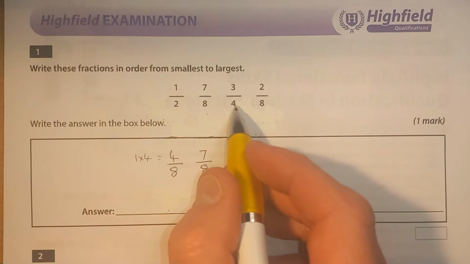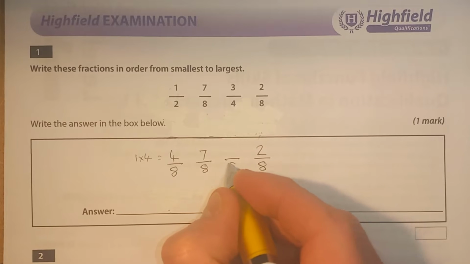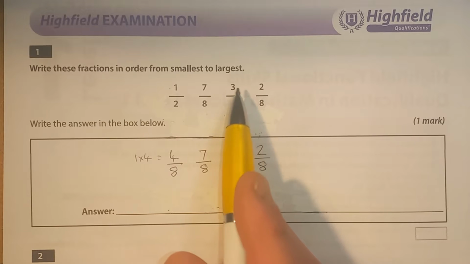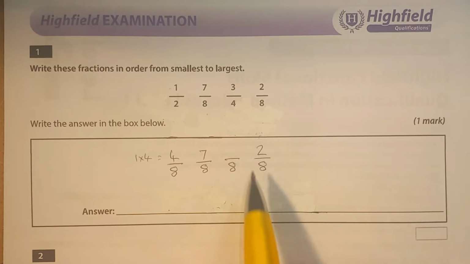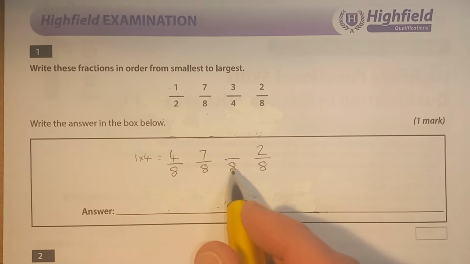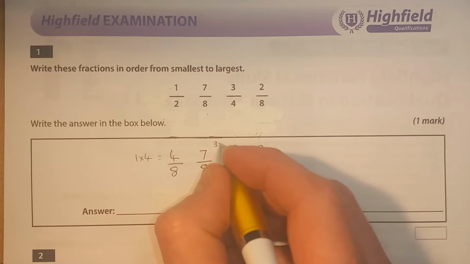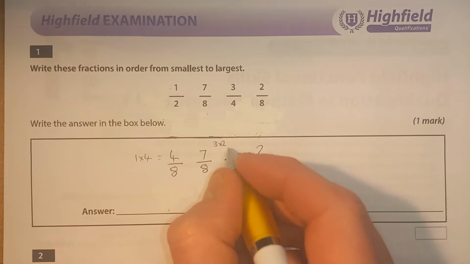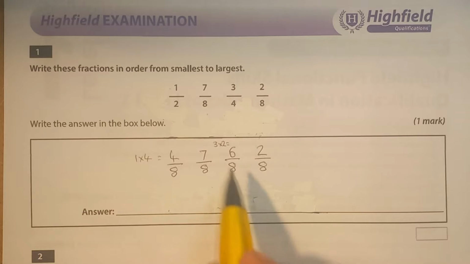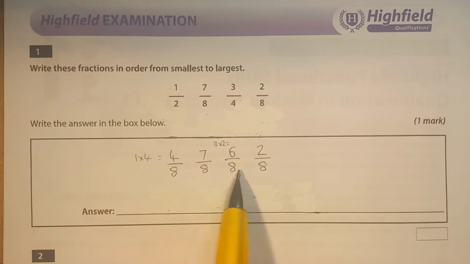So I can do the same with 3/4, because I know 4 goes into 8. So we can rewrite this fraction as being over 8. This time we're saying, how did we get from 4 to 8? That was only twice. We were just doubling this. So we need to do the same to the 3. So it's going to be 3 doubled, or times 2, and that's going to give us 6. So we've now got our 4 fractions, but with 2 of them rewritten so that they're over 8.